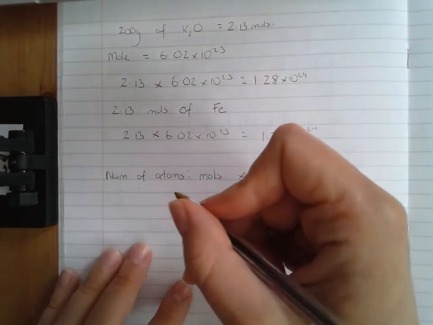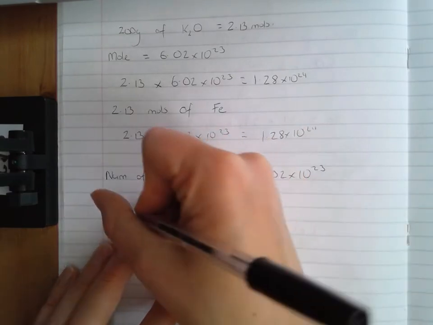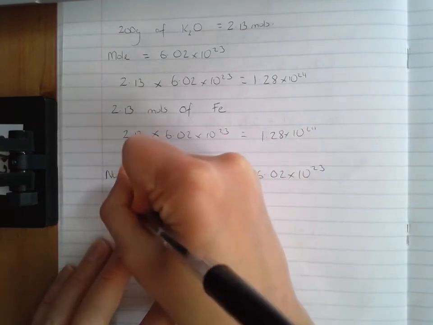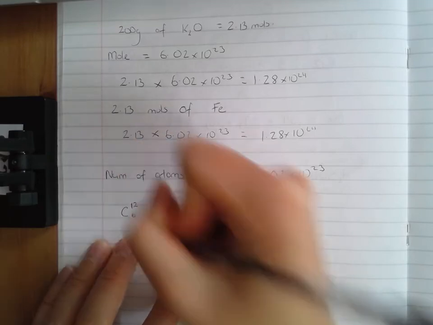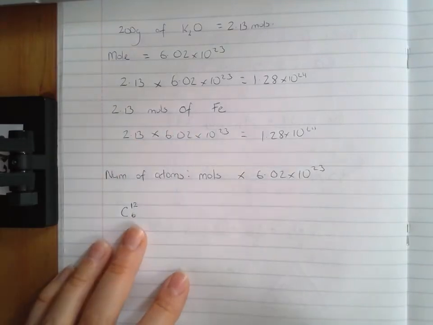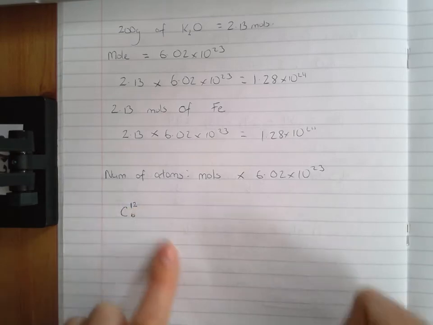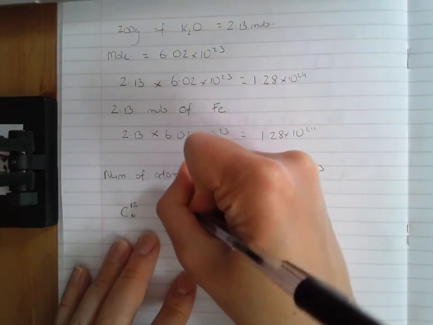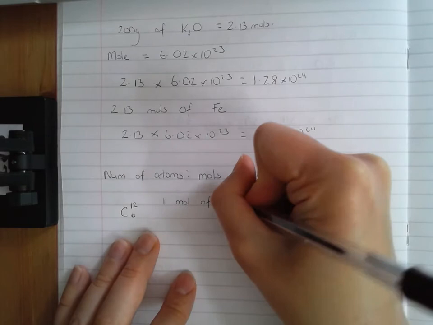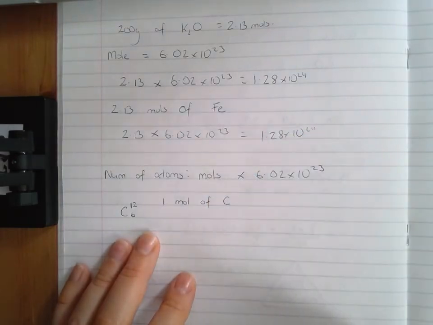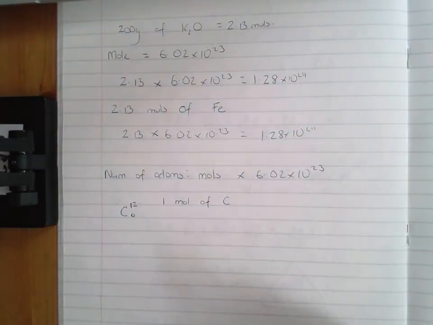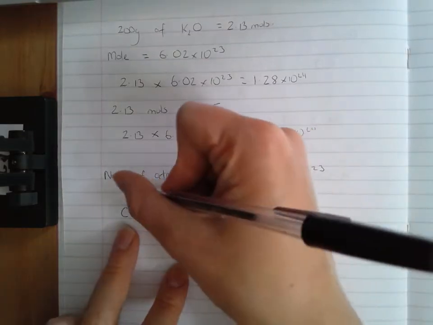So if we look at carbon as an example, carbon on the periodic table has a big number of 12 and a small number of 6. Let's say I had 1 mole of carbon, and I wanted to find out the mass of 1 mole of carbon.